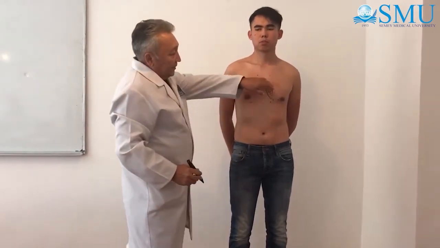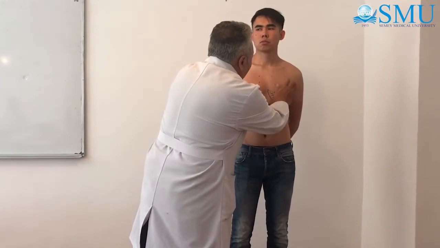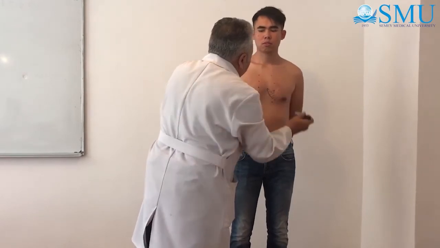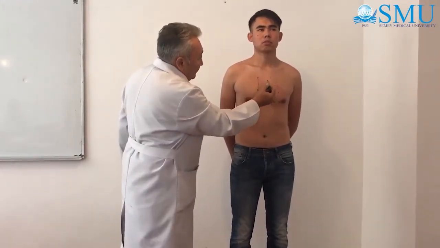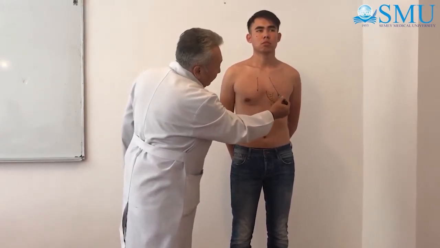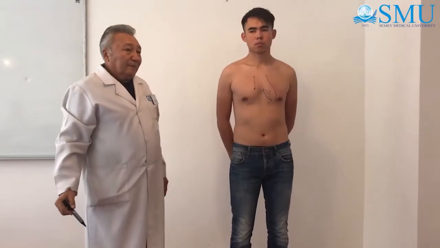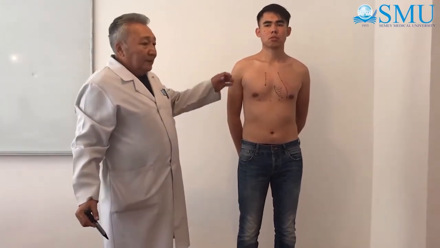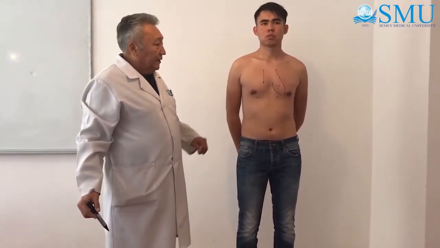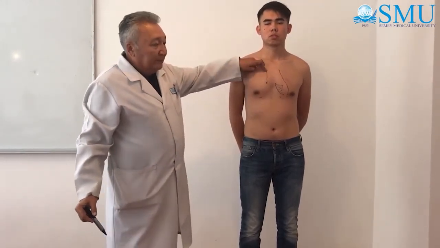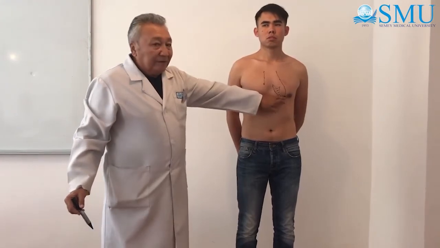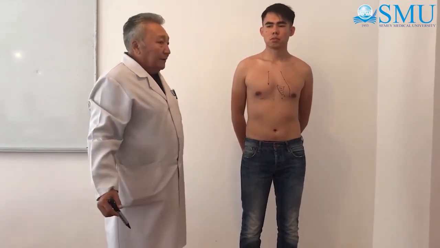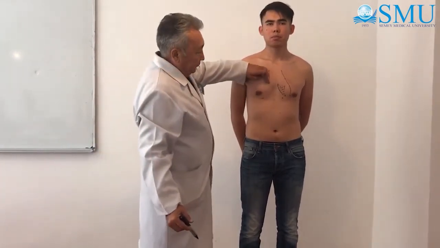The next stage, after determining the boundaries of the heart, vascular bundle and absolute dullness, we proceed to determine the size of the heart. There are two sizes. This is the length of the heart. We start from the right border of the vascular bundle to the left border of the relative dullness of the heart. We measure this distance, normally 18-20 centimeters, and next the diameter of the heart: from the point of the right relative dullness of the heart to the middle of the sternum, and from the left border of the relative dullness of the heart to the middle of the sternum. Adding these two segments, we get the diameter of the heart, in the norm 11-12 centimeters.